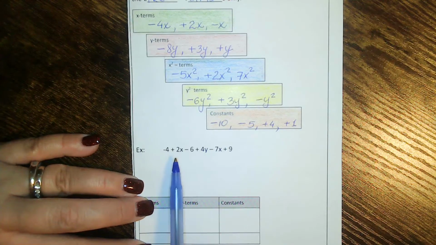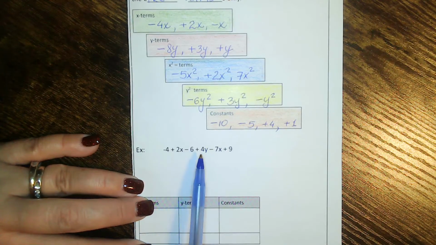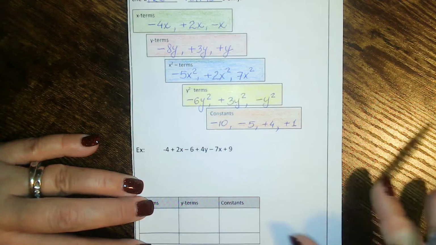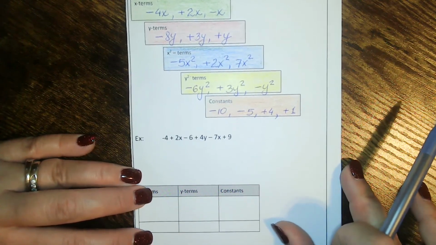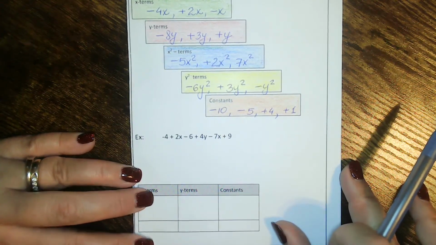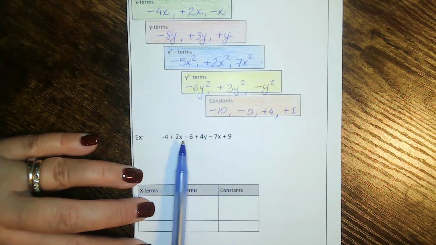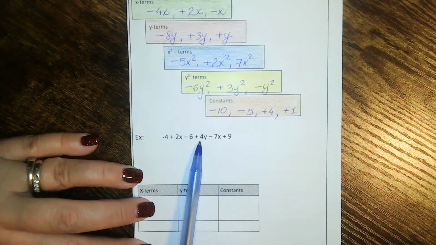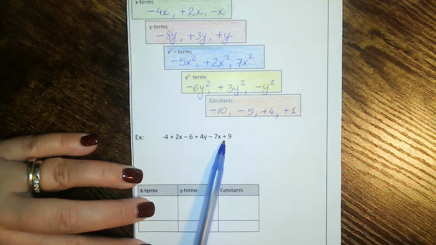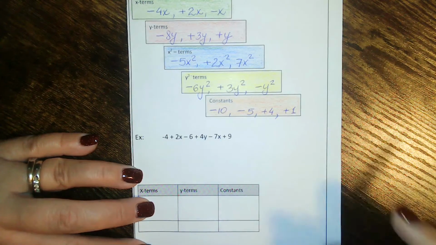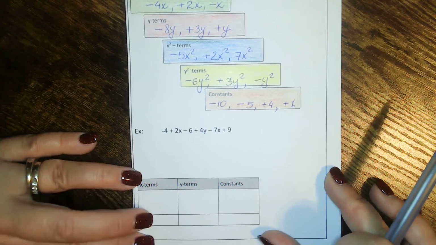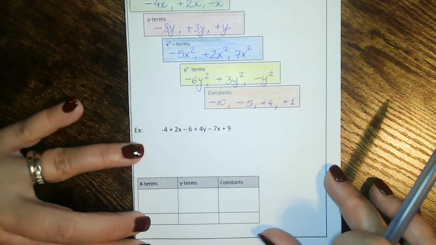So for example, I have an expression: negative 4 plus 2x minus 6 plus 4y minus 7x plus 9. There are 1, 2, 3, 4, 5, 6 terms. What kind of terms do I have? I have a constant, x term, another constant, y term, x term, and a constant. So we need to identify what kind of terms we have.